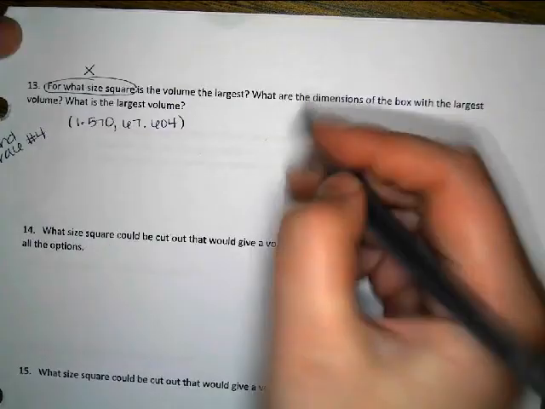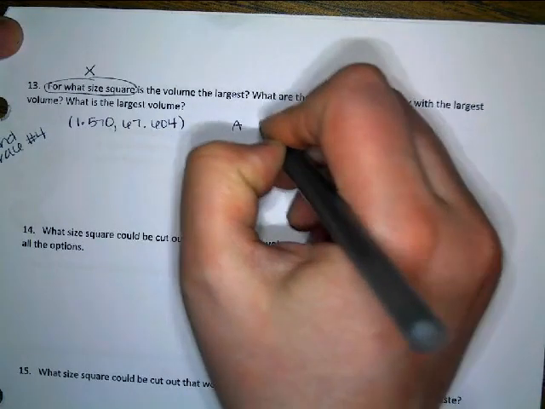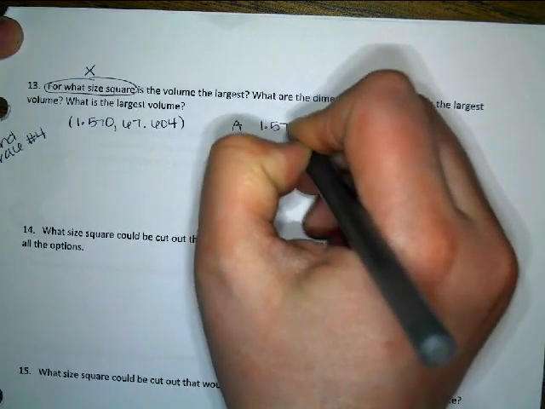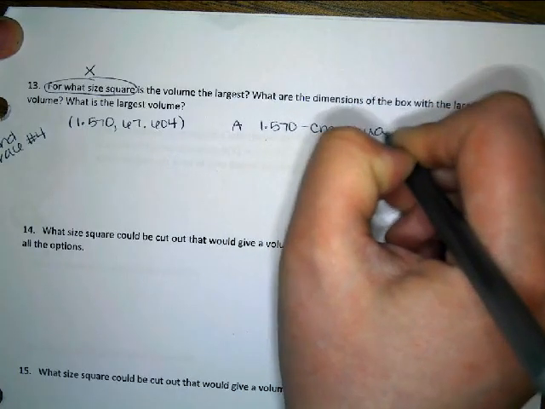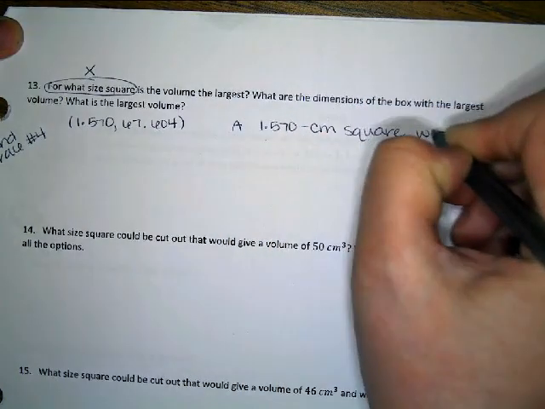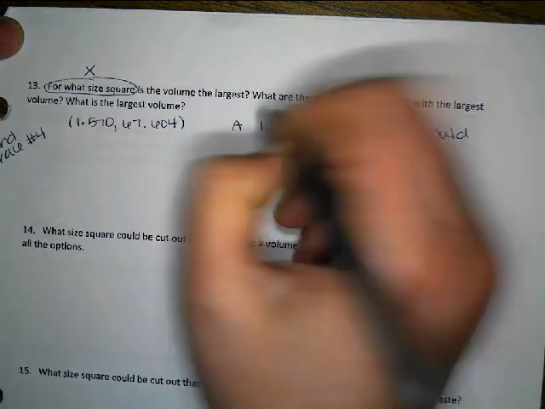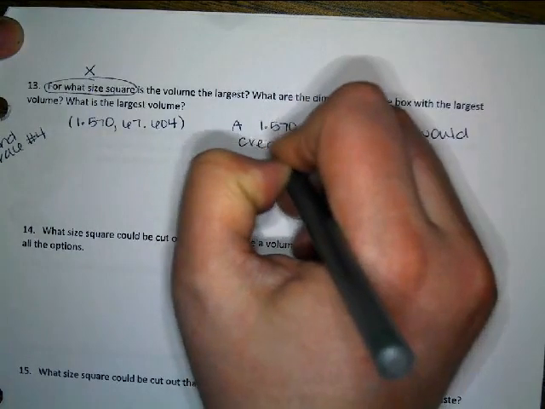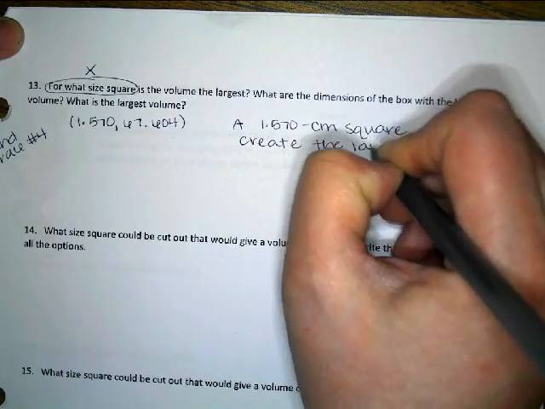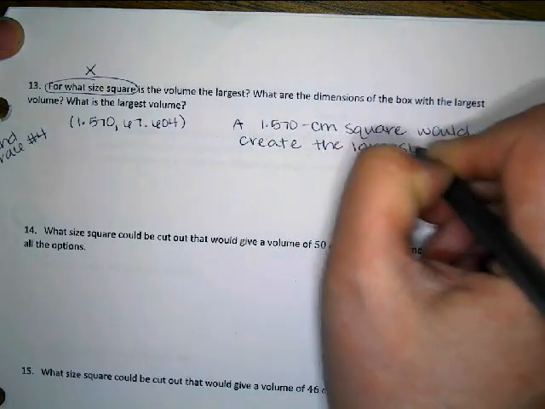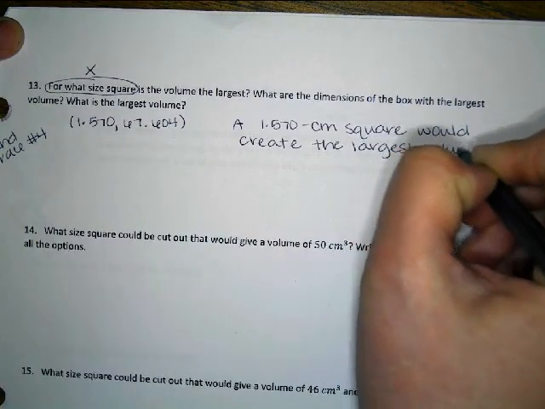A 1.570 centimeters square would create the largest volume. Okay, we answered the first question.